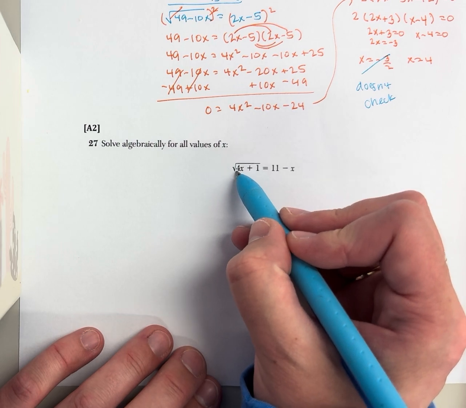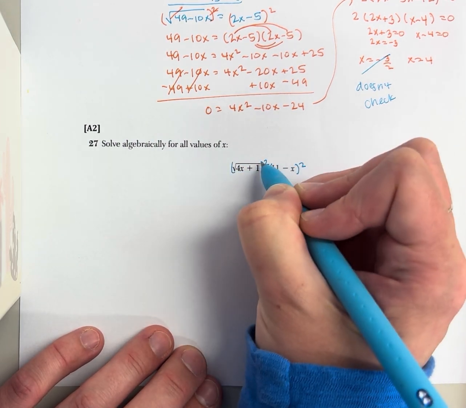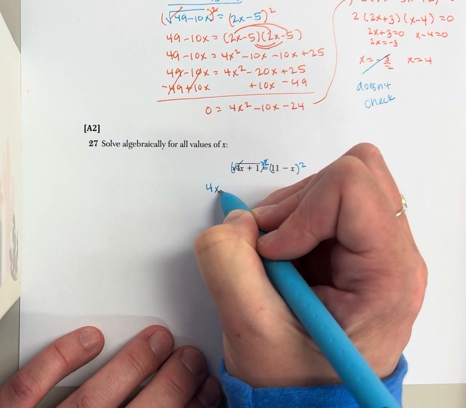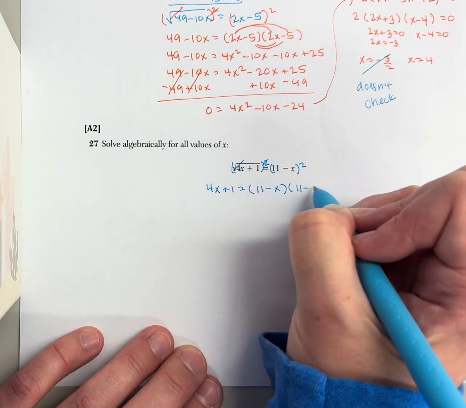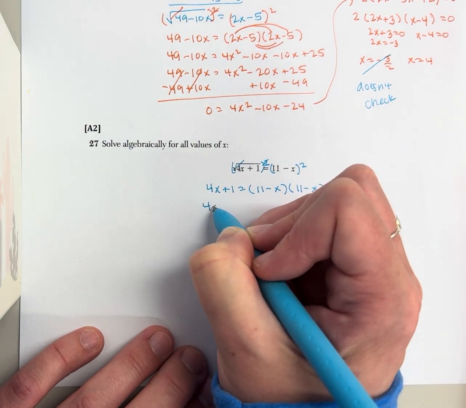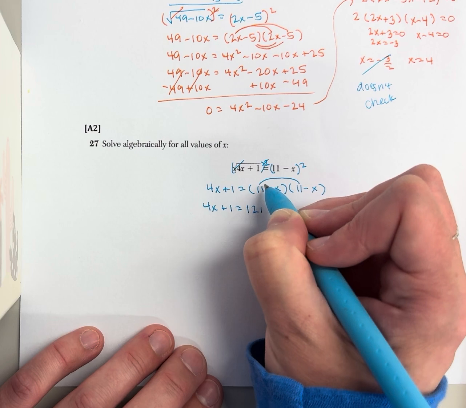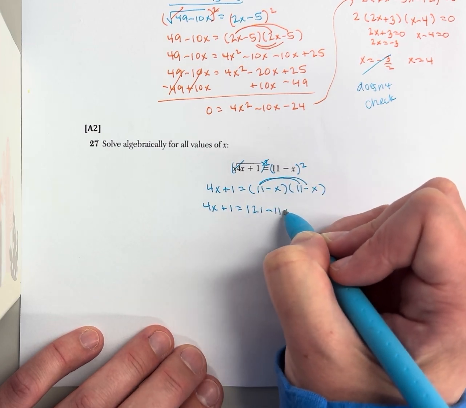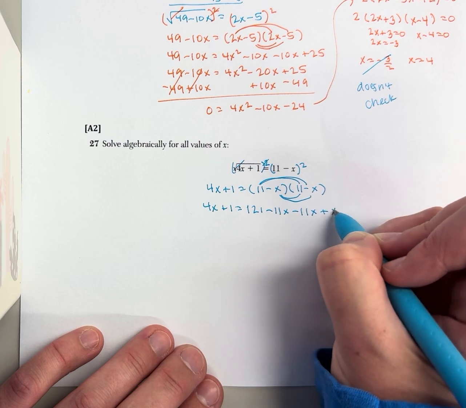All right, last one. Radical is by itself, so we can just go ahead and square both sides. Square and the square root cancel. 4x plus 1 equals 11 minus x, 2 of those. So we're going to distribute. 11 times 11 is 121, minus 11x, minus another 11x, and then plus x squared.